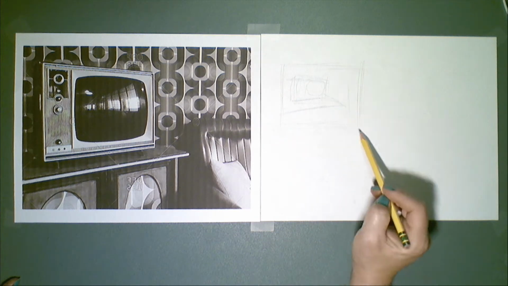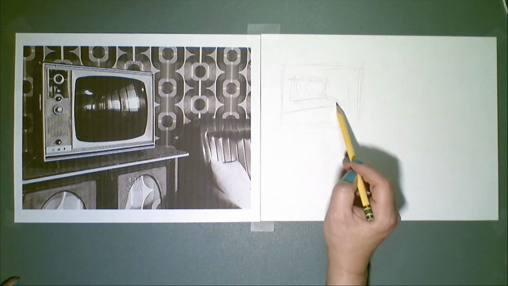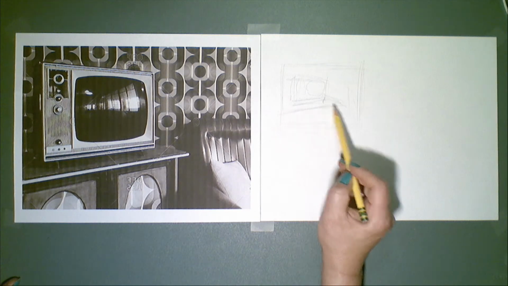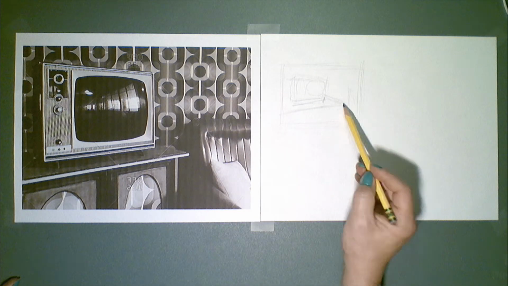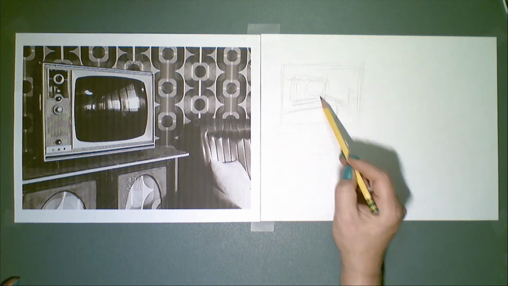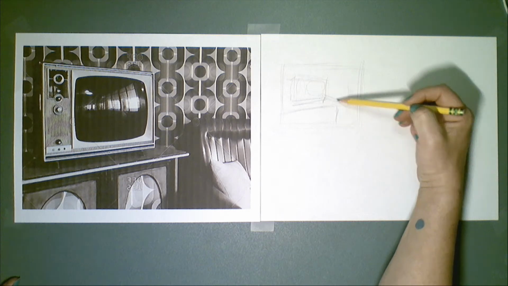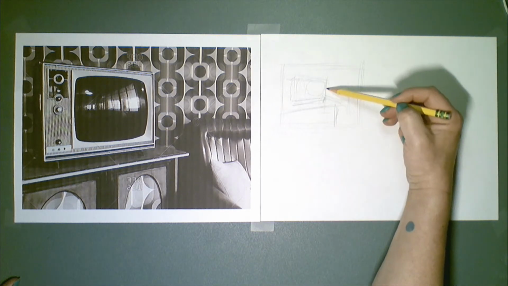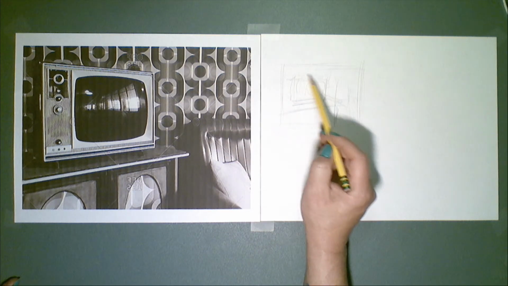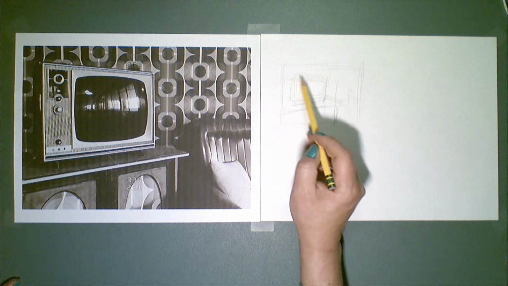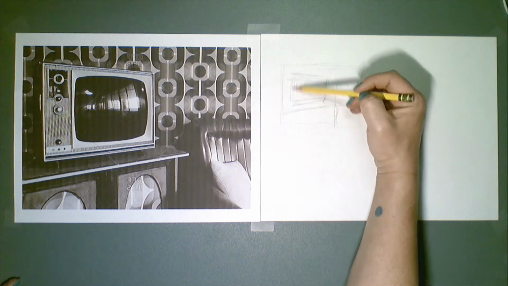So I'm leaving this as a guideline, but then as I'm drawing, I can keep expanding it. So it looks like I don't have enough room to capture this. And everything I'm drawing is relative to what's next to it. So I'm trying to see the space between these two forms here, not really thinking about what I'm drawing, but just looking at the angles.